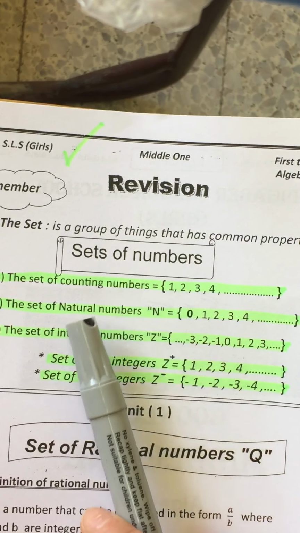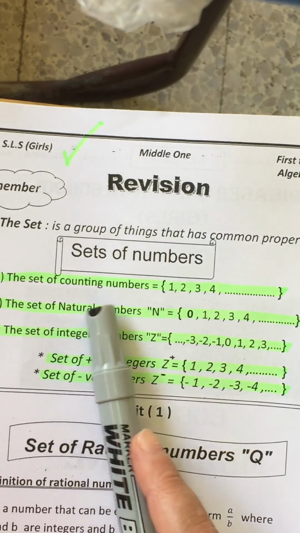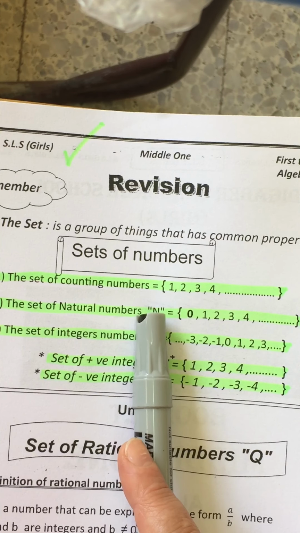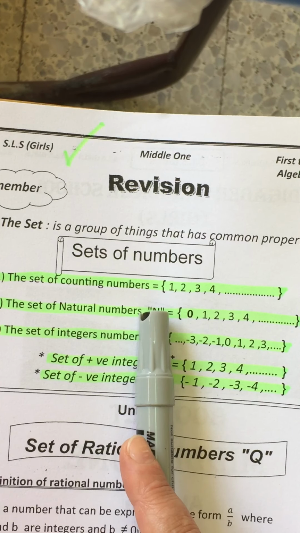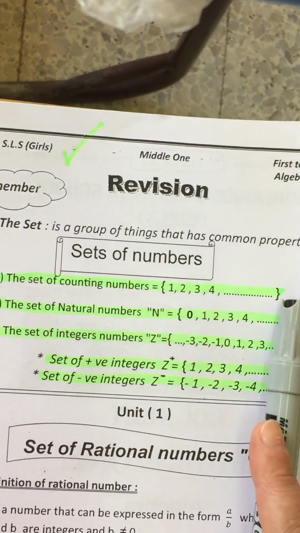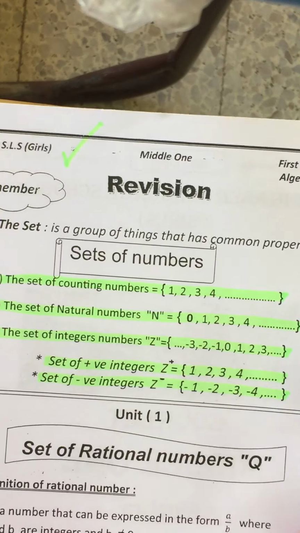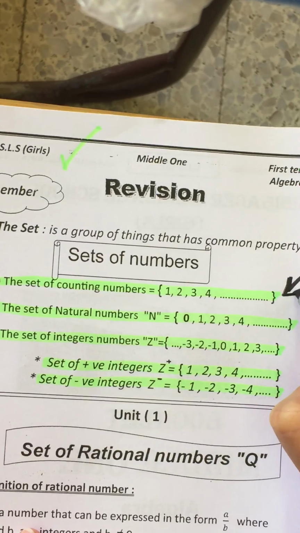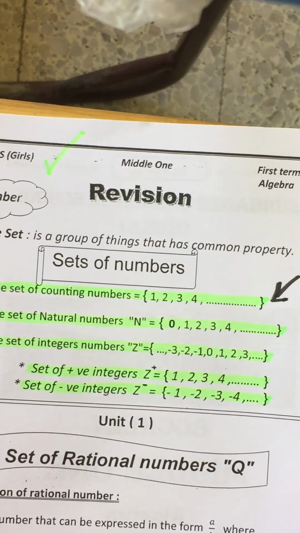Okay, we took in Junior 5 the sets of numbers. You remember, the set of counting numbers. What is the meaning of a set of counting numbers? It's a set of whole numbers. We start with 1, 2, 3, 4 and so on. It's an infinite set. Do you remember?